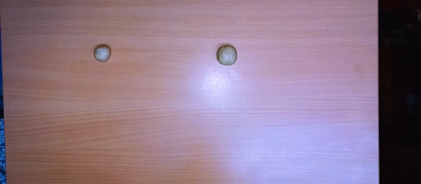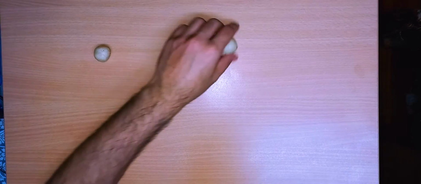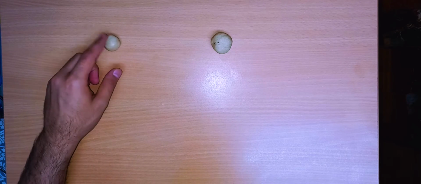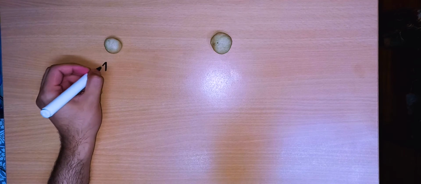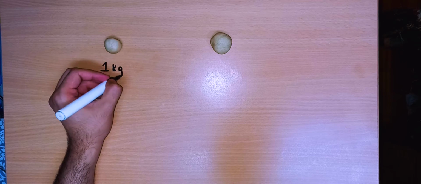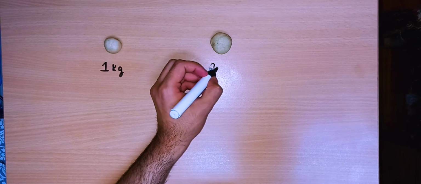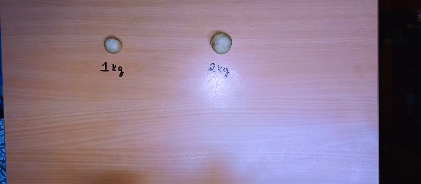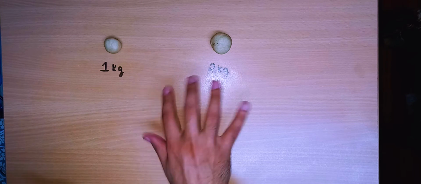So let's start. The question was about two clay balls. So here, let me get two clay balls. These are atta balls, but that doesn't matter. The first was a 1 kg clay ball, and the second one was a 2 kg clay ball. Both the clay balls were moving.